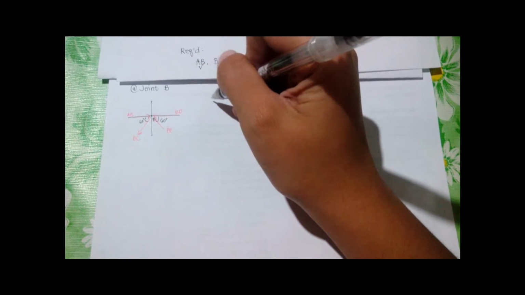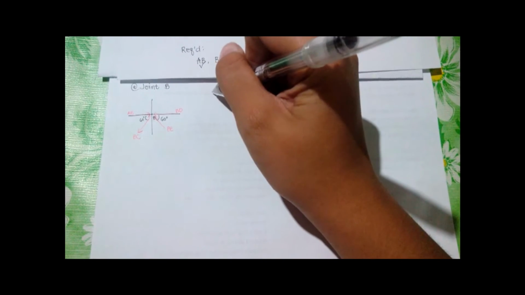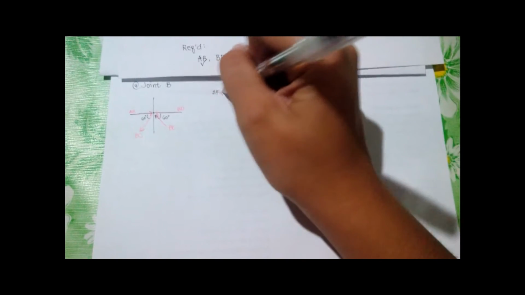Now let's solve for the summation of F of x, which should be equal to 0.